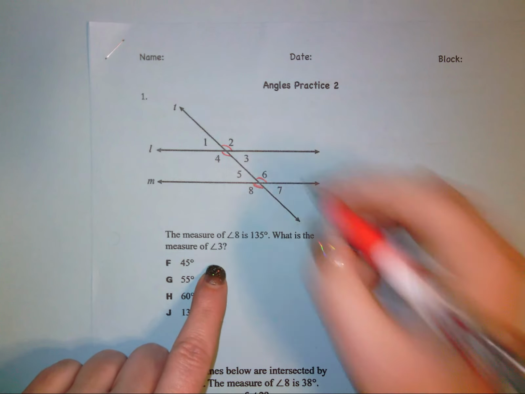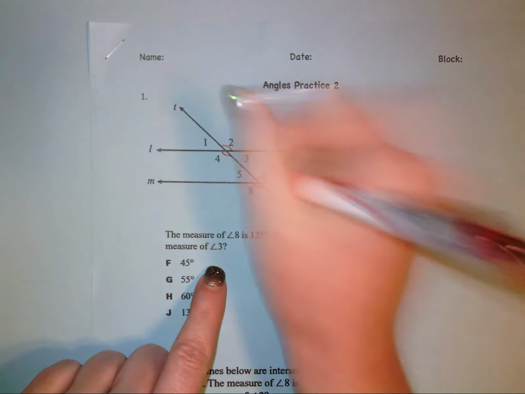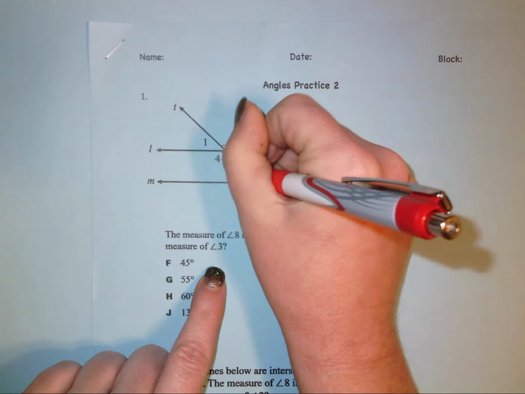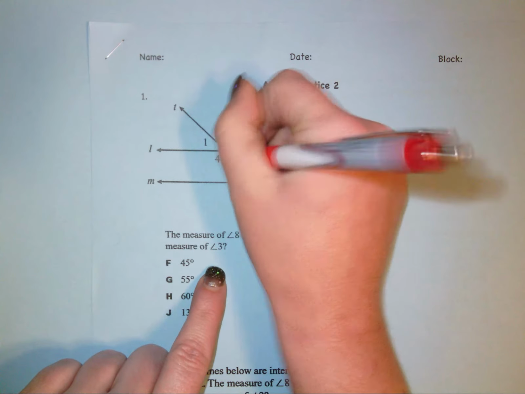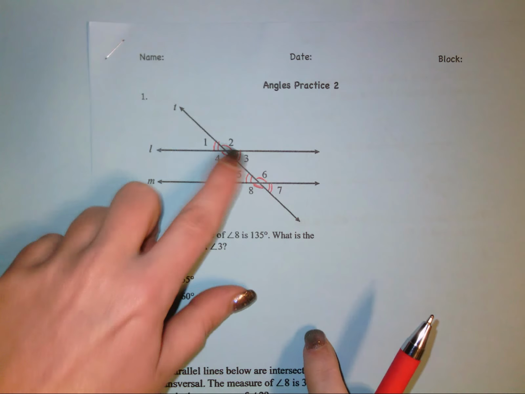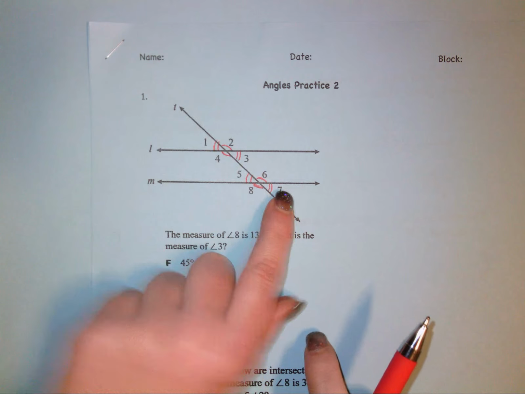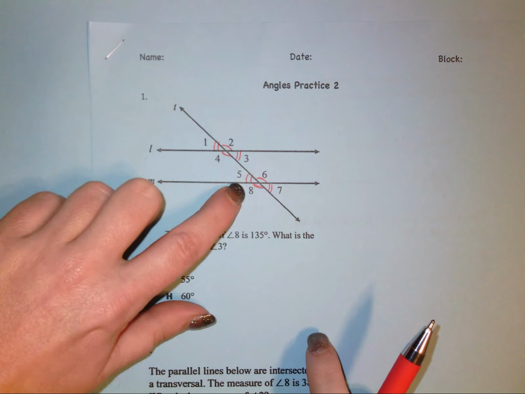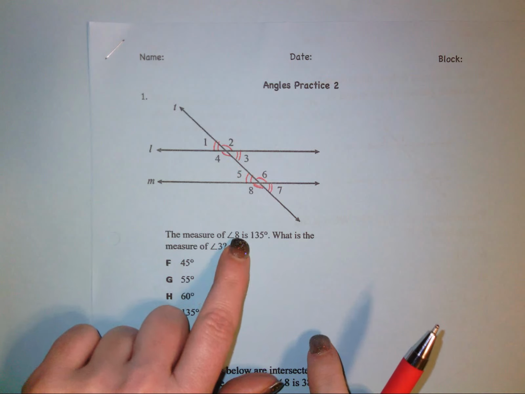So then that means that 7 and 5 have to be equal, as well as 3 and 1 are equal. So 1, 3, 5, and 7 are all equivalent to each other, and 2, 4, 6, and 8 are all equivalent to each other. So this is going to help us out with answering this question.